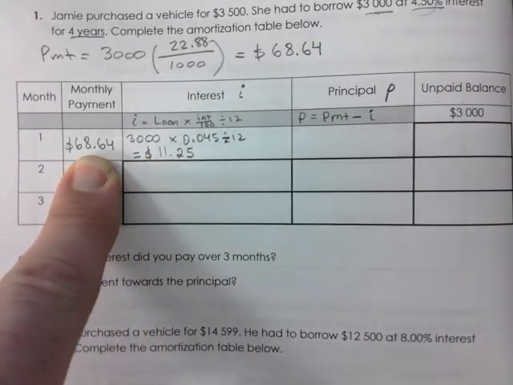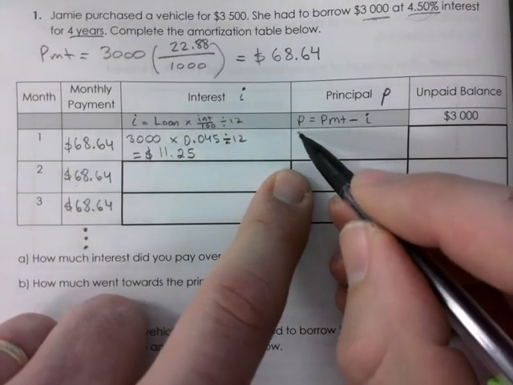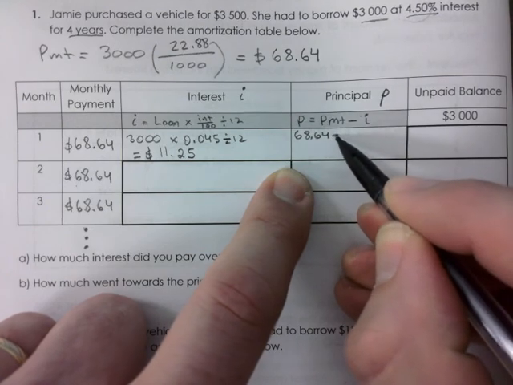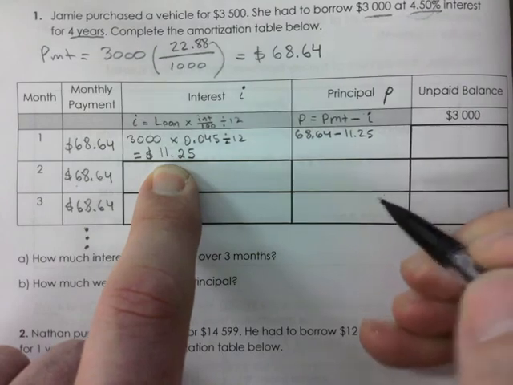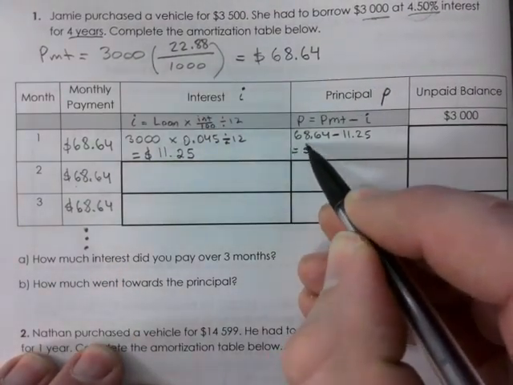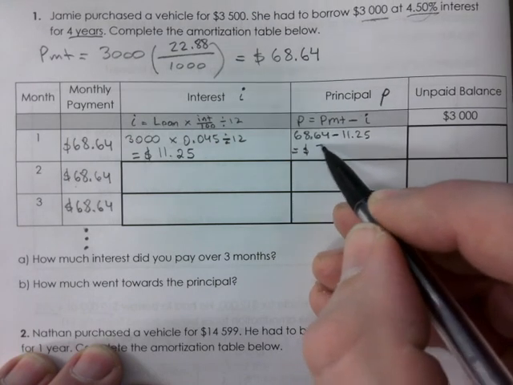It's only a slice of your payment. Okay. Over here we go, 68.64 minus 11.25, and that gives you 57.39.